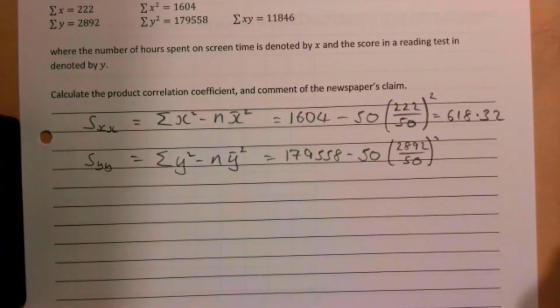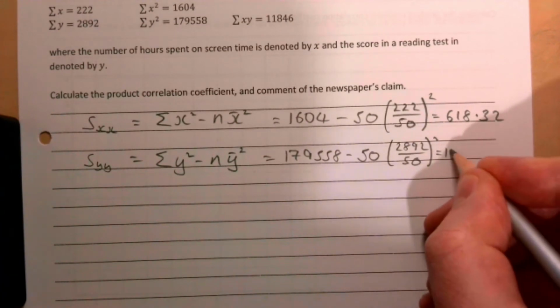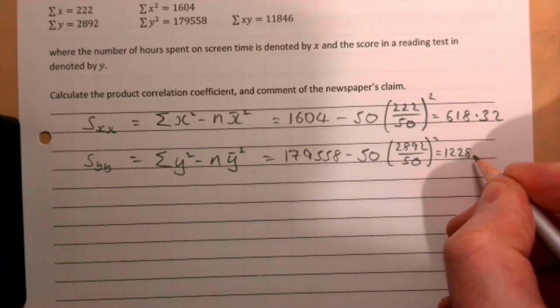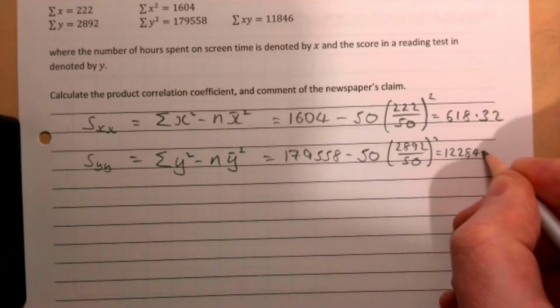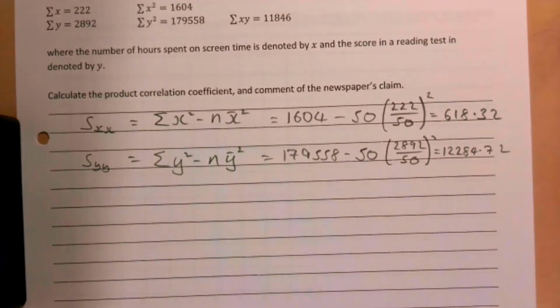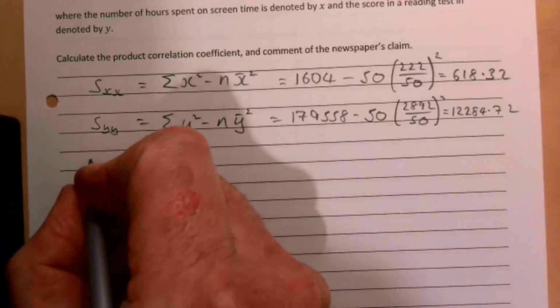Again, put that in your calculator. You get 1224.72.